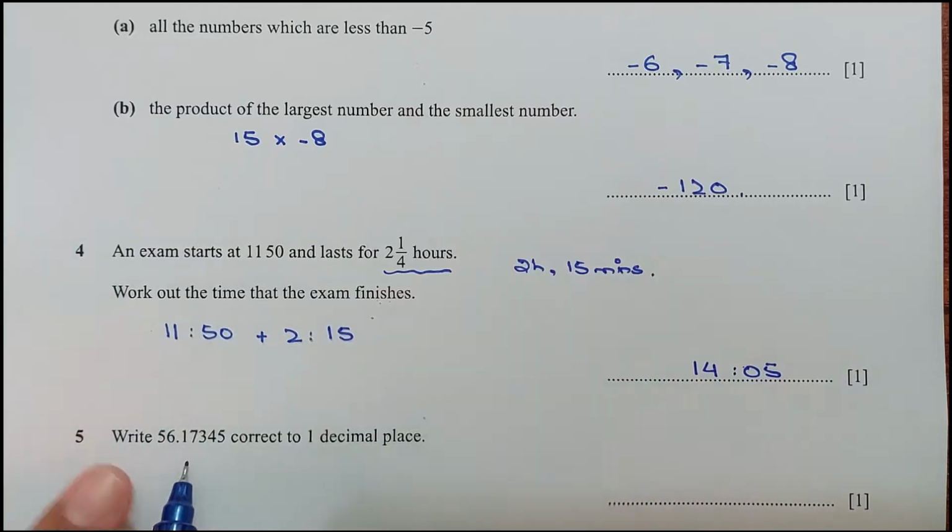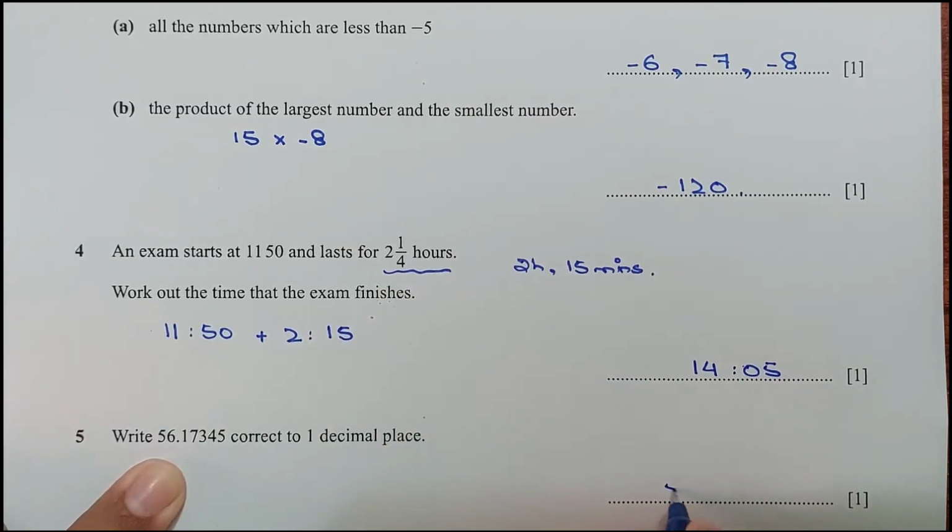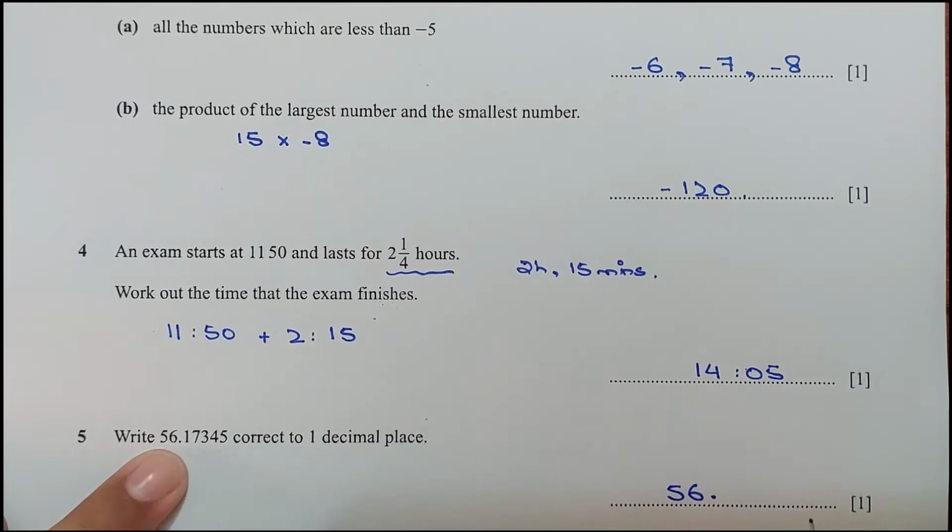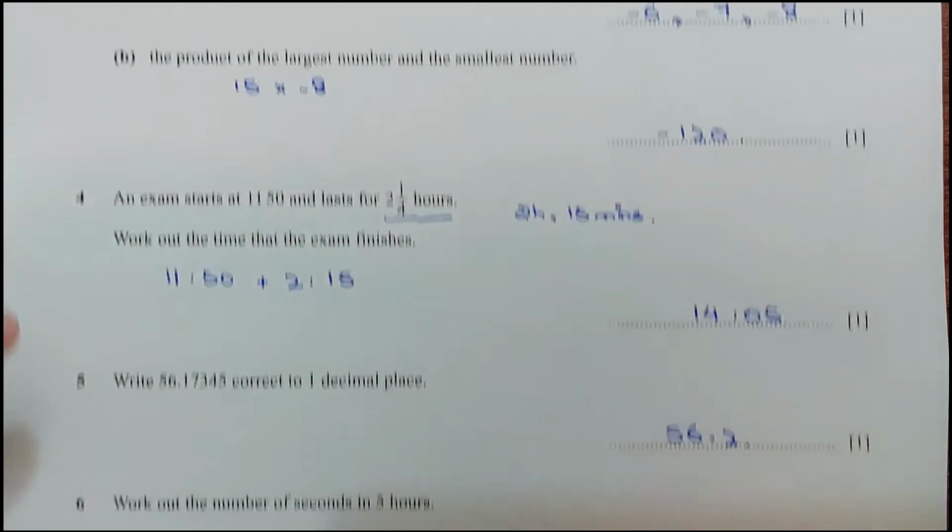Okay, question number 5, write this number correct to 1 decimal place. Up to 1 decimal place we have 56 staying the same. After the decimal point we have 1 and 7 is after it, so it's more than 5, so we add 1 to the 1 and it becomes 2. So 56.2.